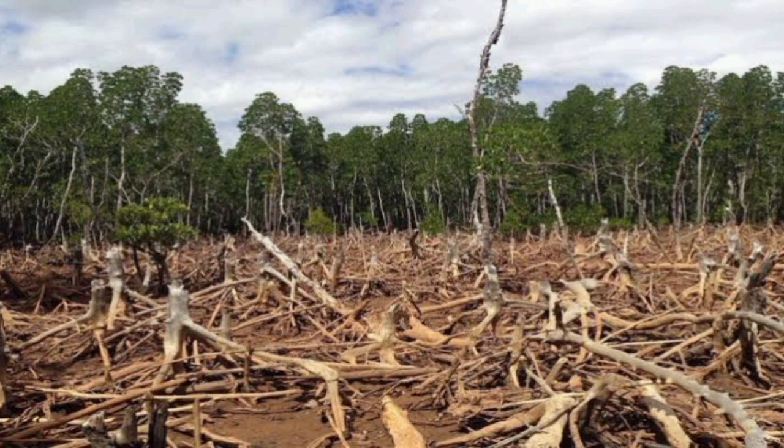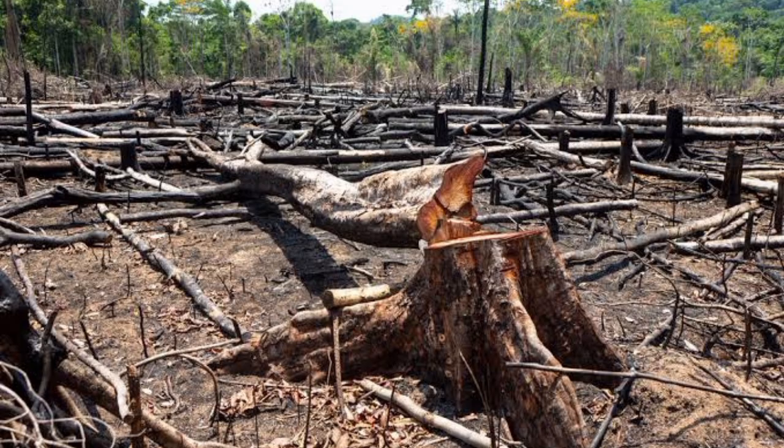Now, what are the causes of deforestation? What are those things that will make man cut down trees indiscriminately? Those that are mature, and those that are not mature, are sometimes cut down.